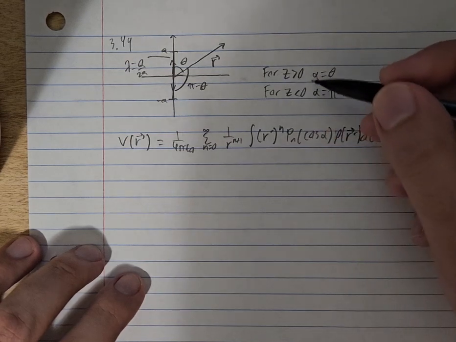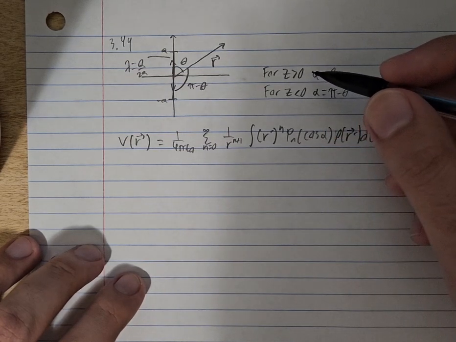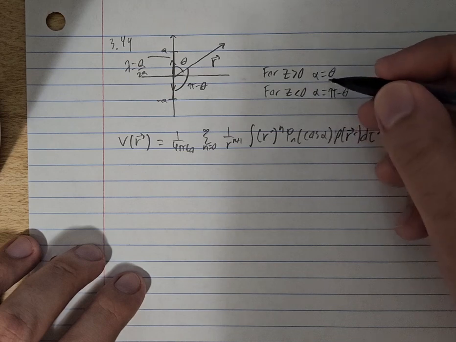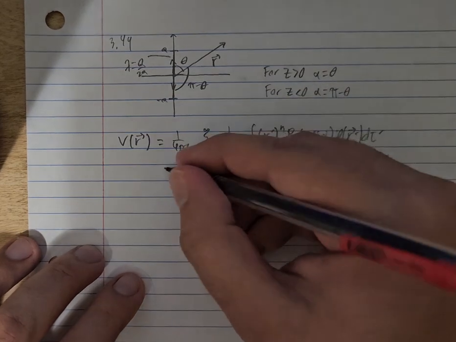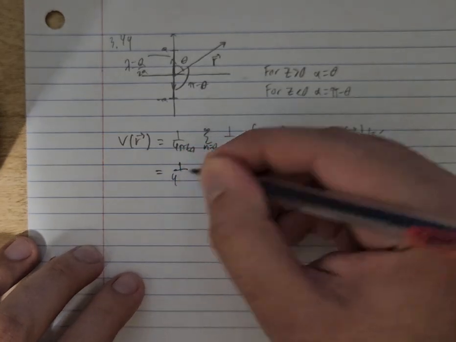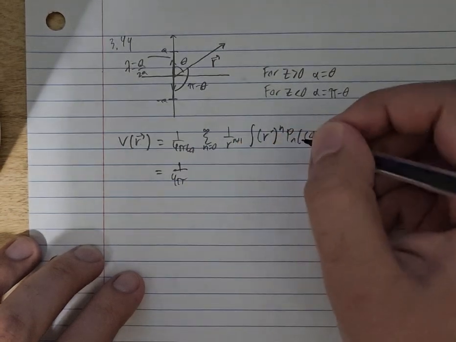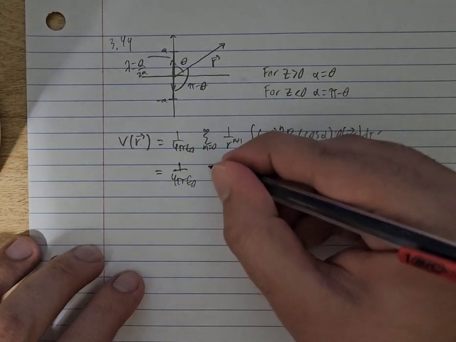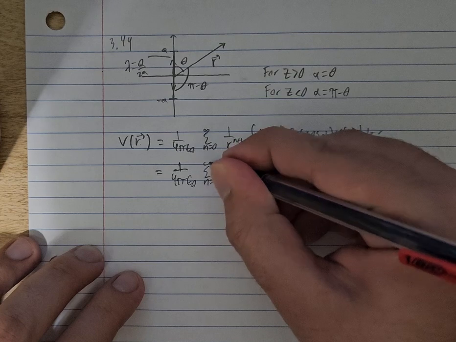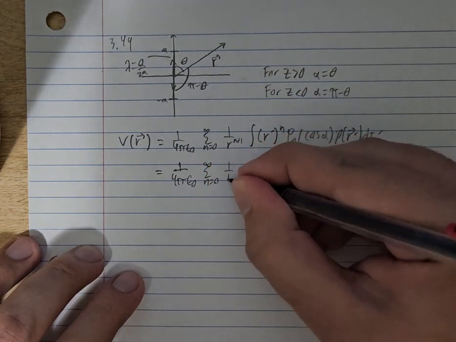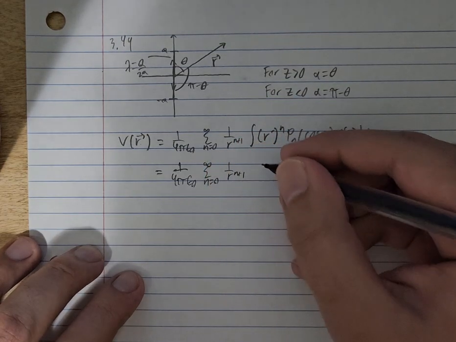So since we have two different alphas, we can split this up into two integrals. Still summing from n equals 0 to infinity, 1 over R^(n+1).